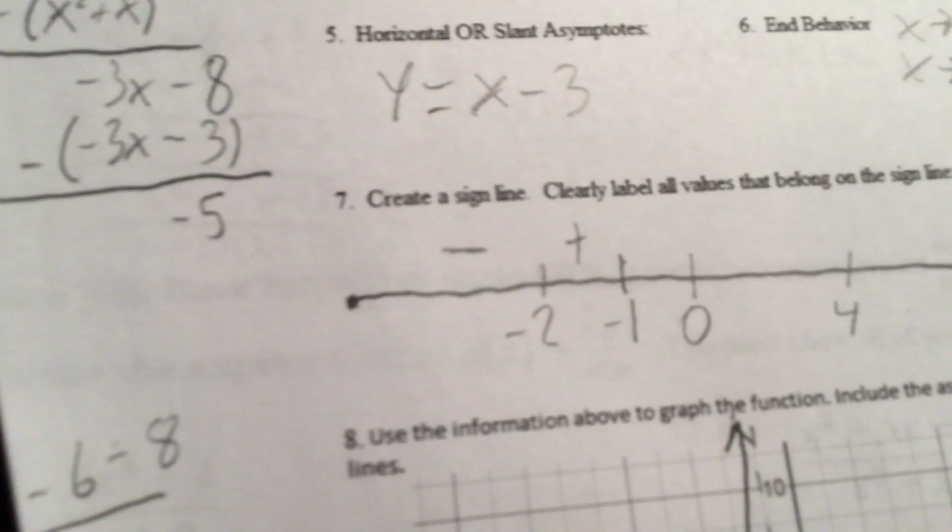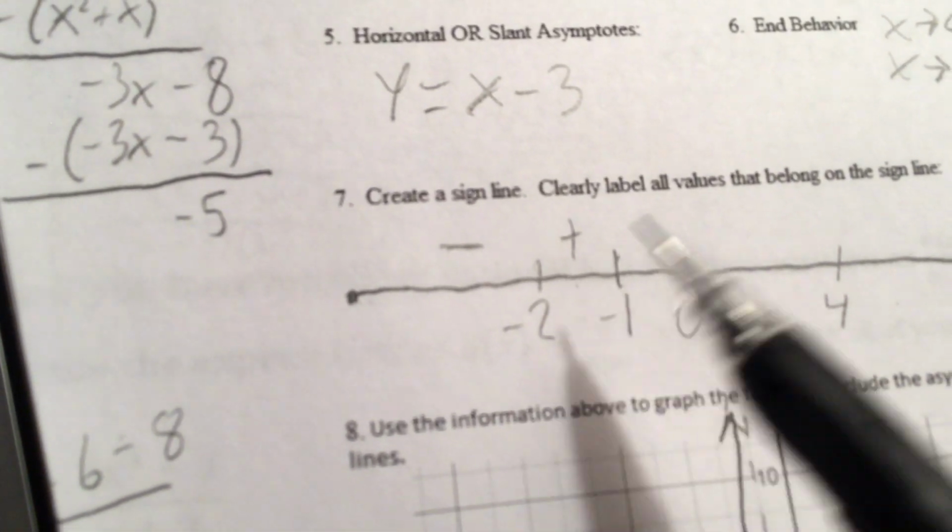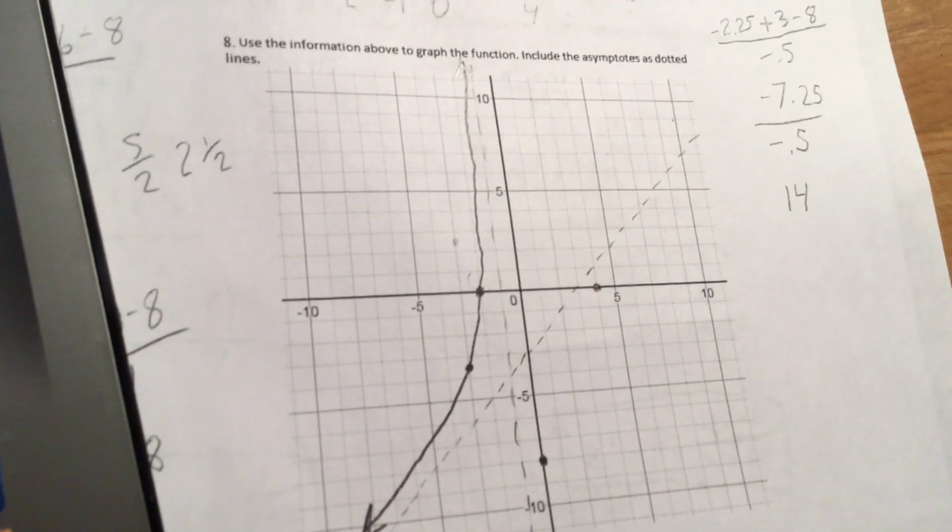Okay, so that's not on the graph, but it's like somewhere up there. So we know this section's positive right here, and there's that line so far.